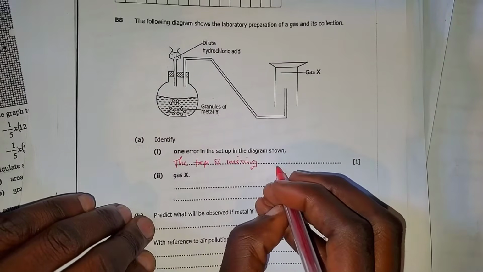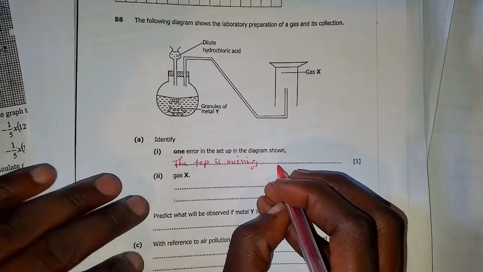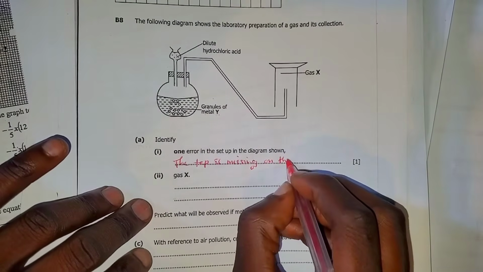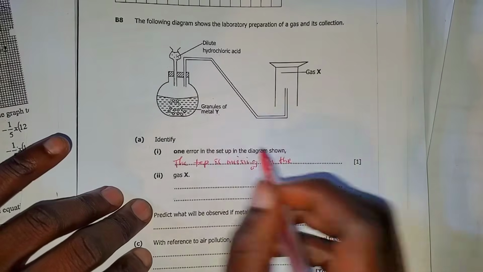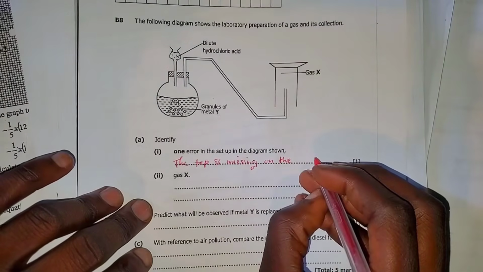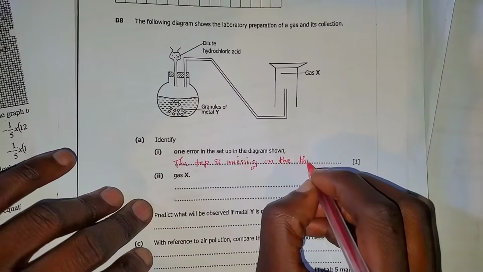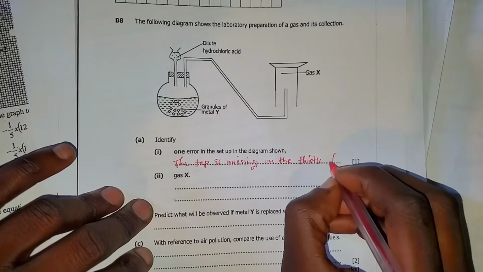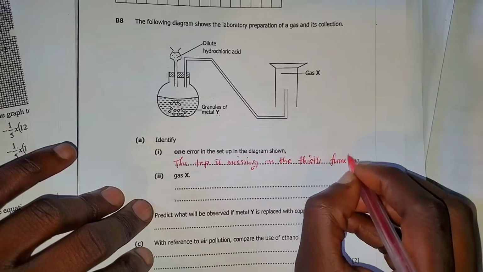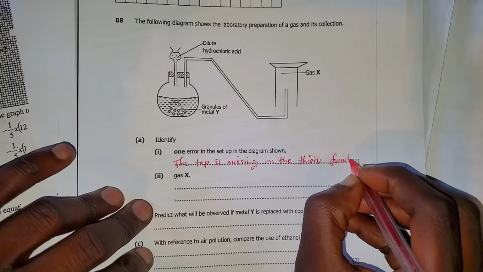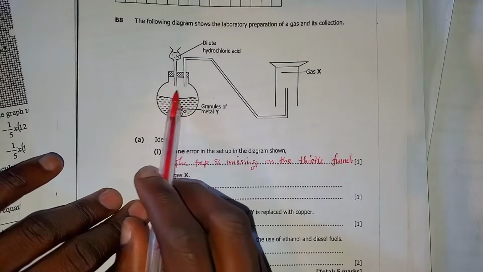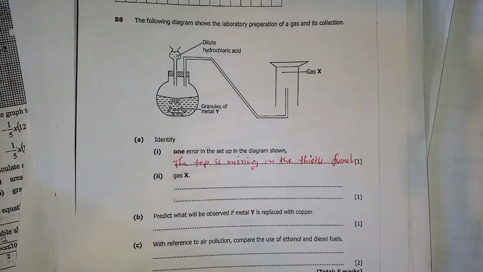The tap is missing on the funnel. This funnel is the thistle funnel, which is above the reacting substances here. So it's missing. Let's just proceed.